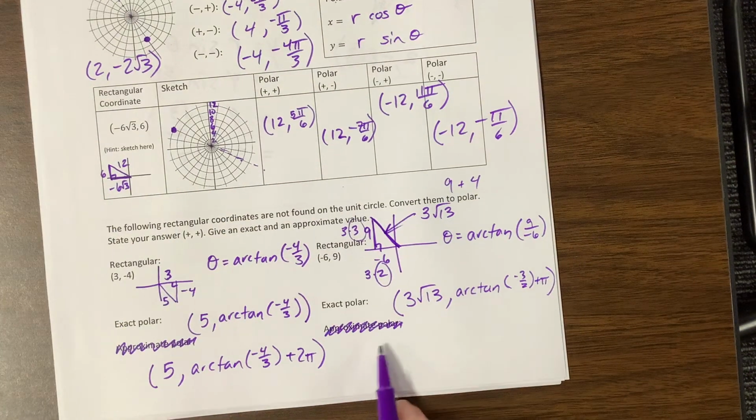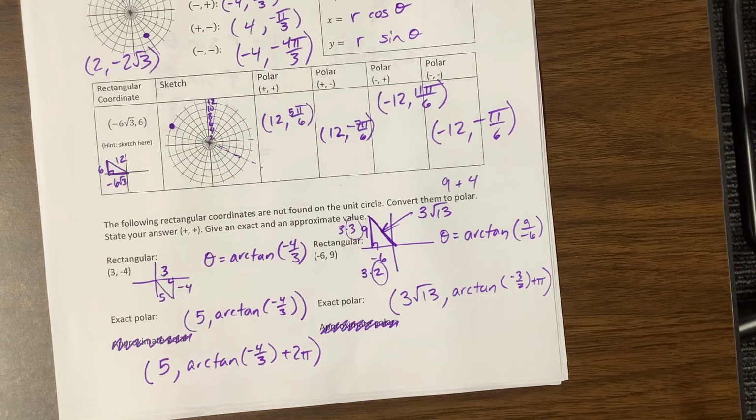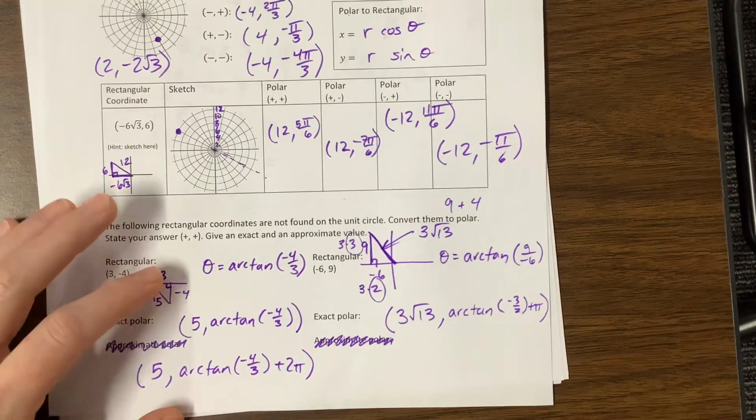Okay, I guess now that I pulled out a calculator, I could write down the approximate, but I didn't intend to. You never know the direction these videos are going to take.